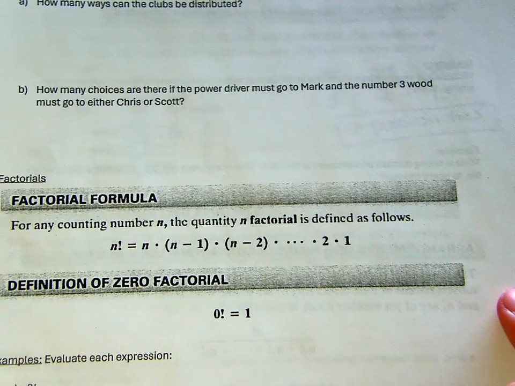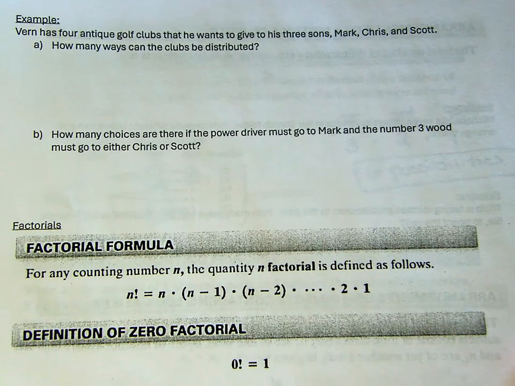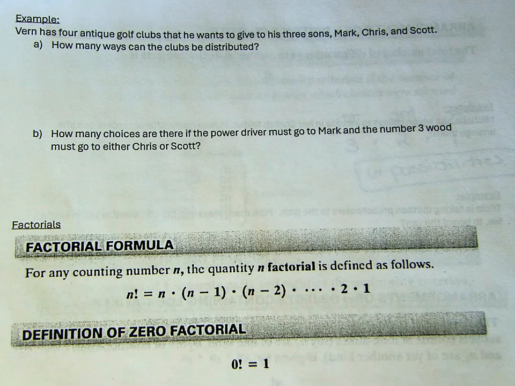Let's do a golf one. It says Vern has 4 antique golf clubs that he wants to give to his 3 sons, Mark, Chris, and Scott. How many ways can the clubs be distributed? So he has 4 clubs.